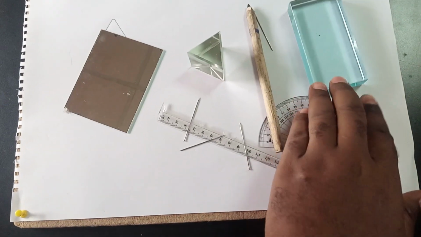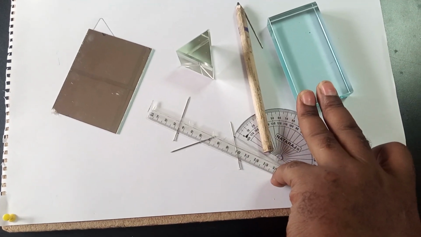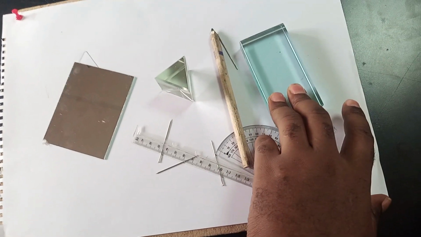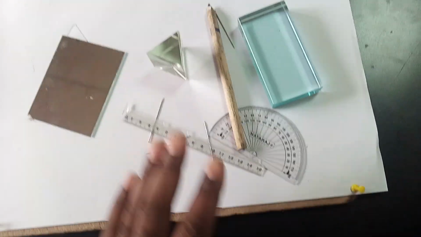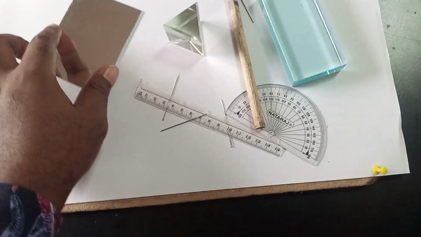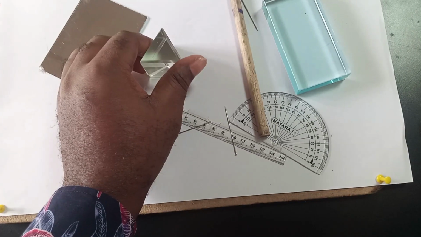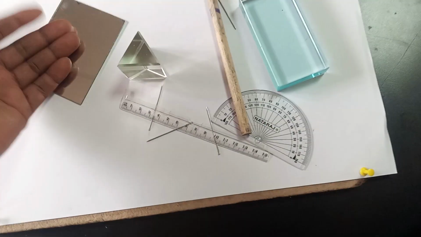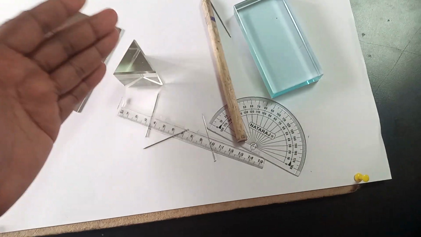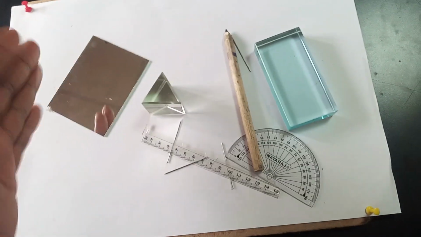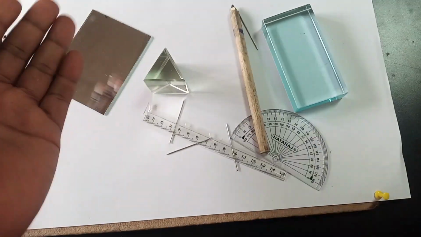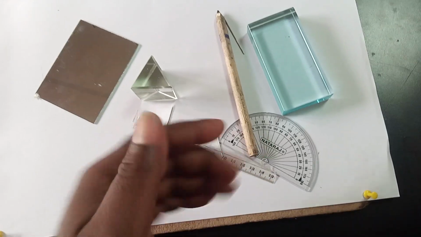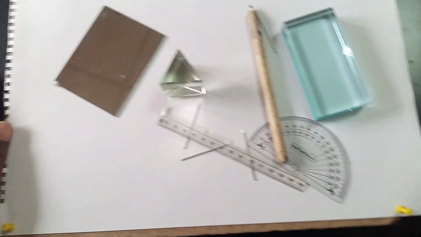Confusingly, you were asked to provide a rectangular block made of glass or perspex. My interpretation is that we are going to be using the triangular glass block, but using this as a support for the mirror by the side. However, you can also prepare it to be this with the mirror at the back with this as a support. But I believe that this is what the experiment is all about.